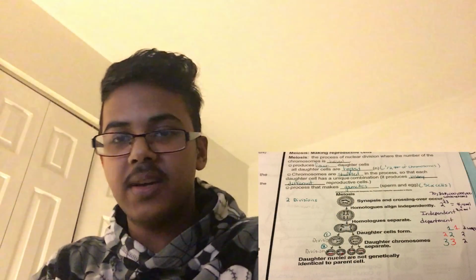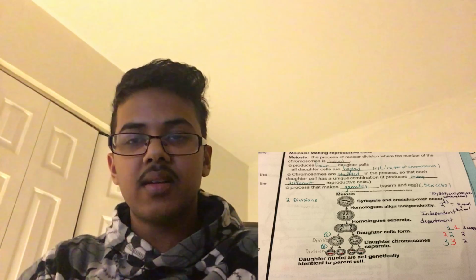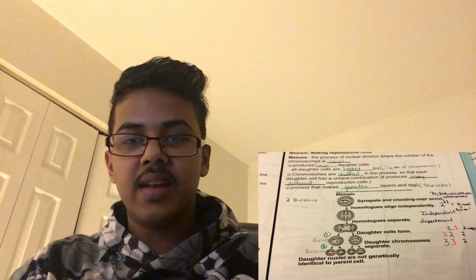Meiosis is the process of making reproductive cells, sex cells, gametes, or sperm and eggs. During meiosis, the cell divides twice. The first time it divides, the 46 replicated chromosomes from the original cell become 23 replicated chromosomes in two cells. Then it divides again, and becomes 23 non-replicated chromosomes in 4 cells. These daughter cells have half the number of chromosomes of the original parent cell. This is called haploid.